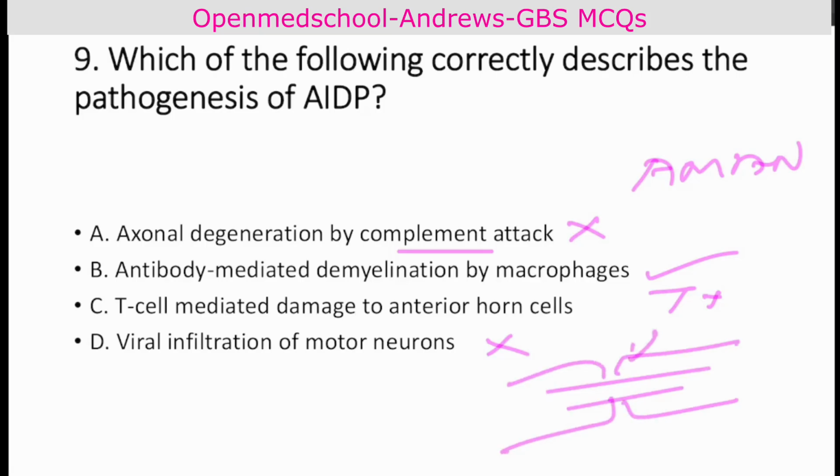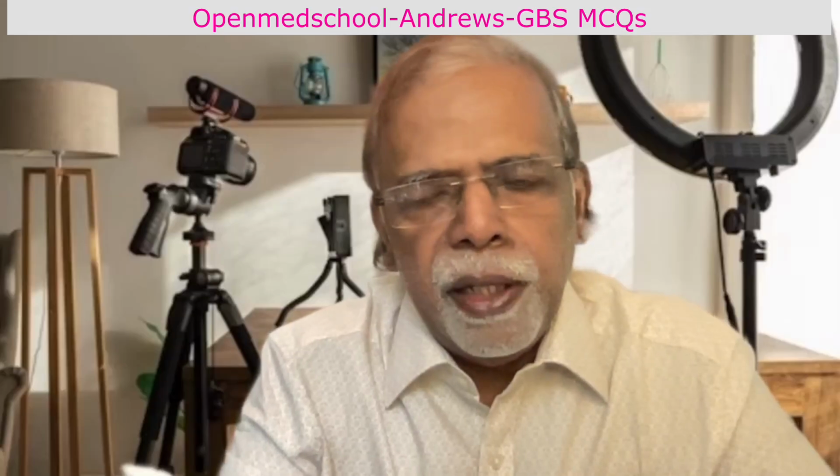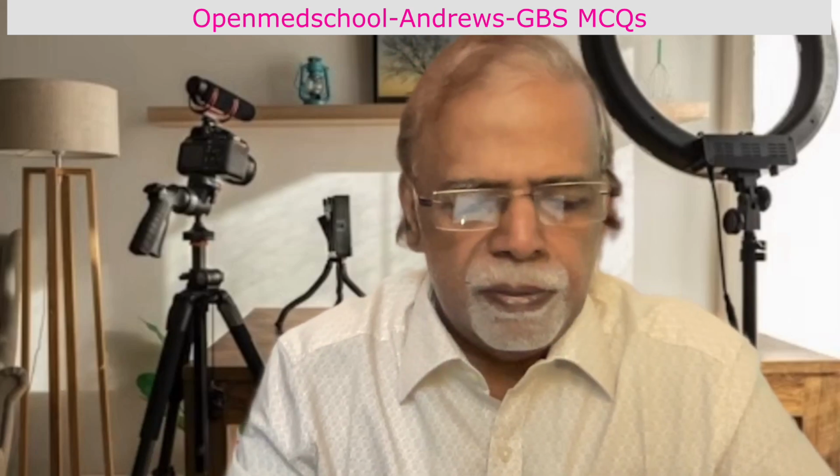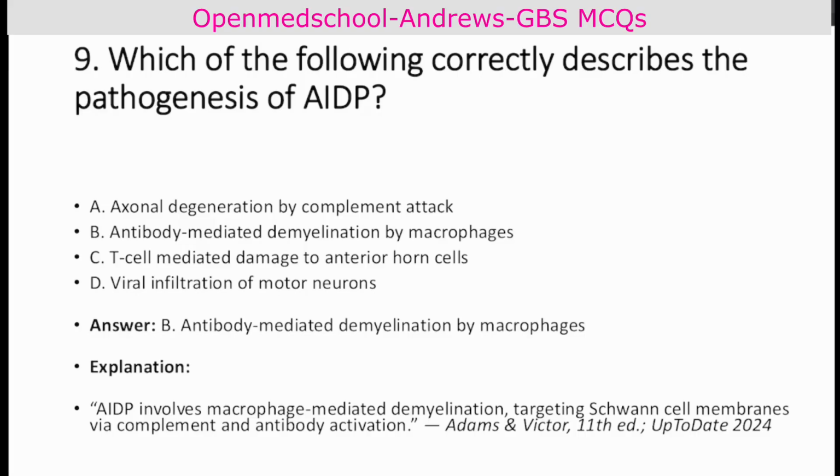That is the pathology. And it occurs predominantly at the roots where the blood-nerve barrier is less. So the correct answer is, as mentioned, antibody-mediated demyelination by macrophages. T cells are also involved. AIDP involves macrophage-mediated demyelination targeting Schwann cell membranes via complement and antibody activation.